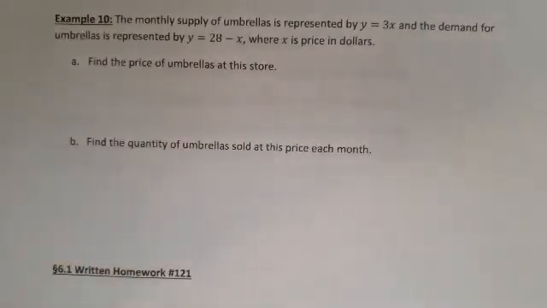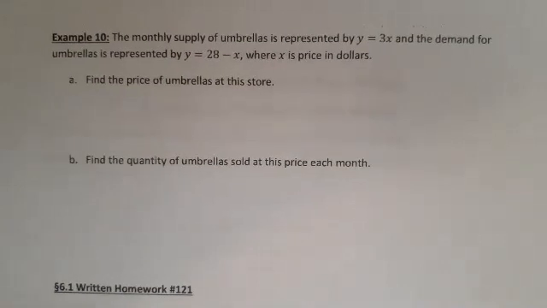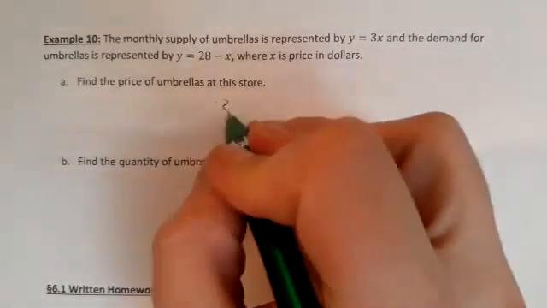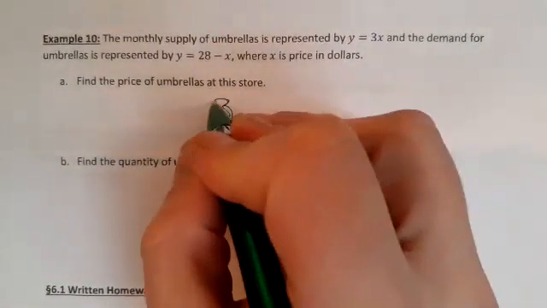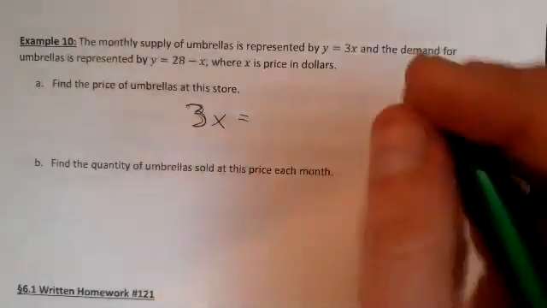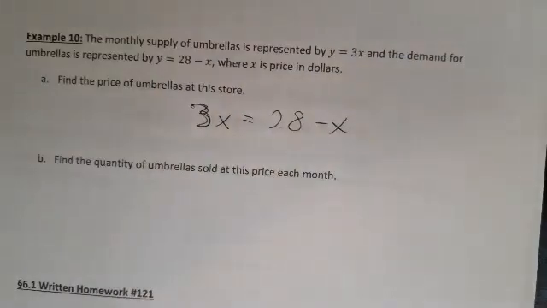And so if we want to find the price, we want to know when the supply is equal to the demand. And to do that, they're trying to give us a setup. This isn't my favorite problem. I'd probably have the wording a little bit better. They're trying to give us a setup to solve when these two things are equal to each other. And so we want to know where these two lines cross to give us the price.